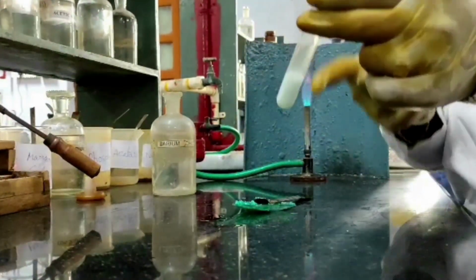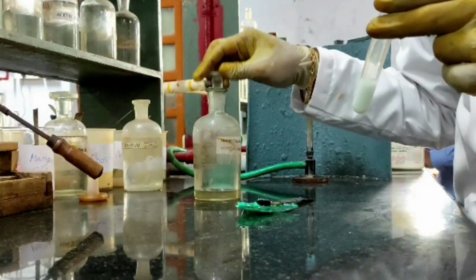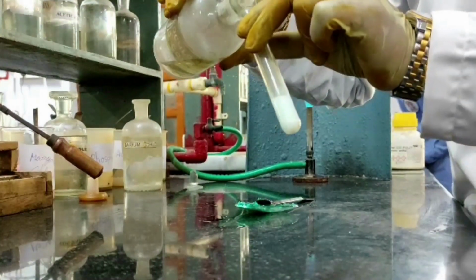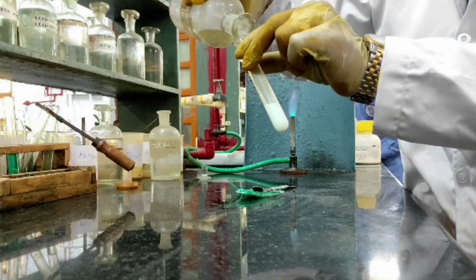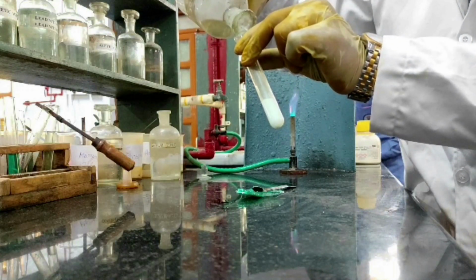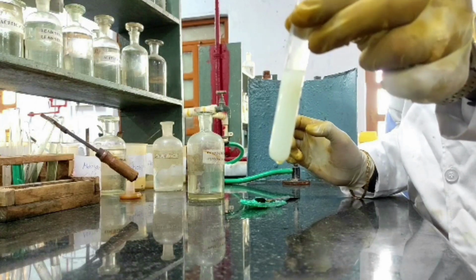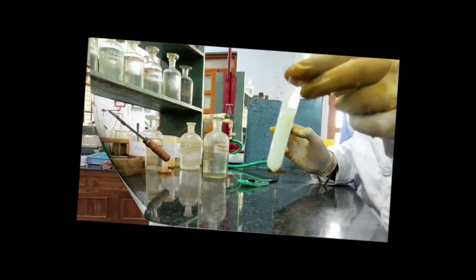Now this precipitate should be insoluble in concentrated HCl. Concentrated HCl I am taking. I am adding concentrated HCl. You see whether it is soluble or not. I have added concentrated HCl. The precipitate is not soluble, which implies sulfate is confirmed.